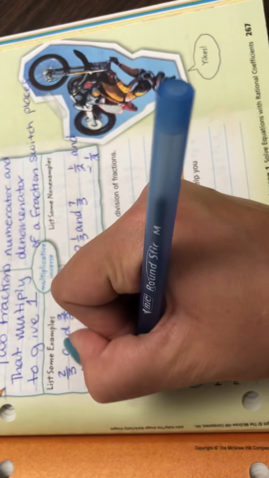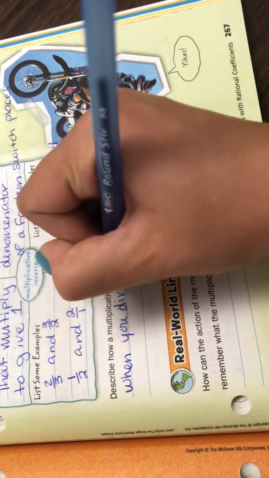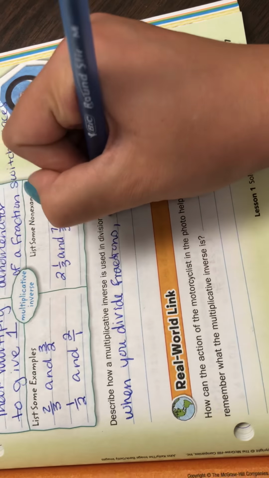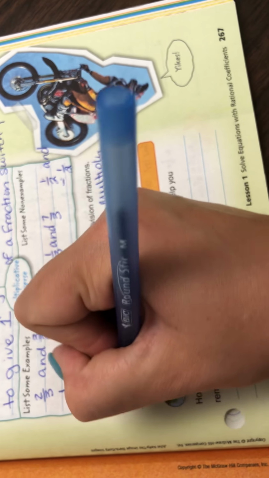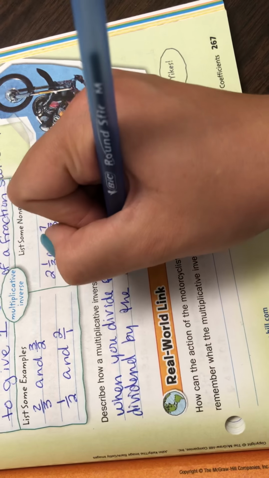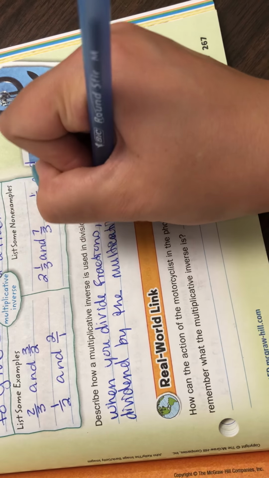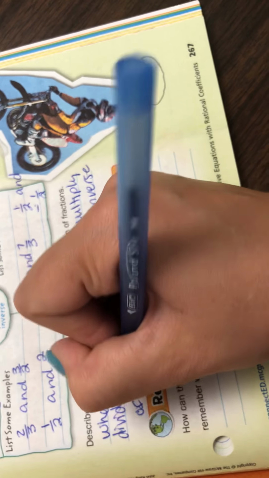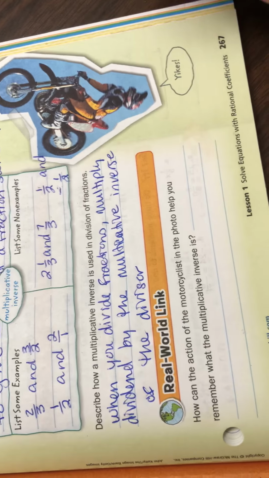So we're going to write, when you divide fractions, you multiply the dividend by the multiplicative inverse of the divisor. So you're just flipping the numerator and the denominator.